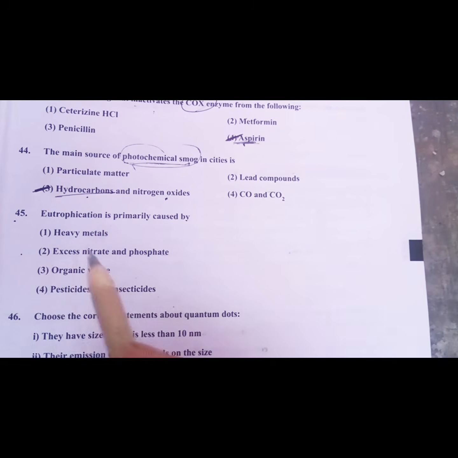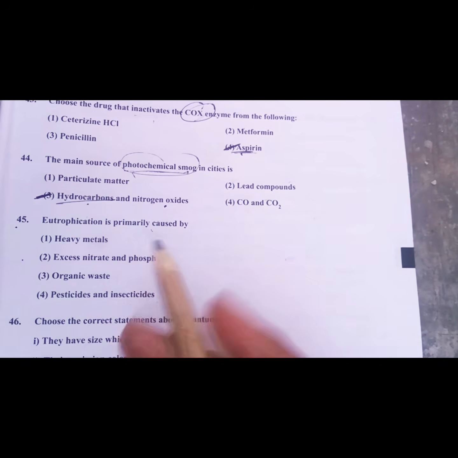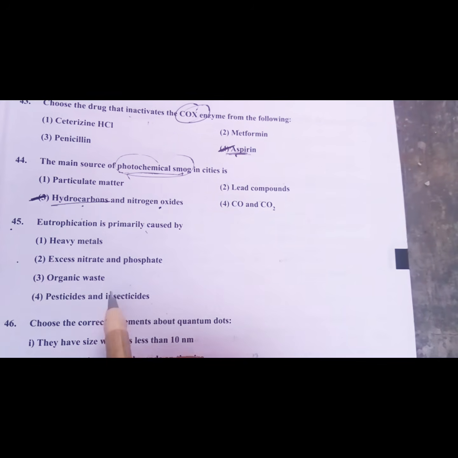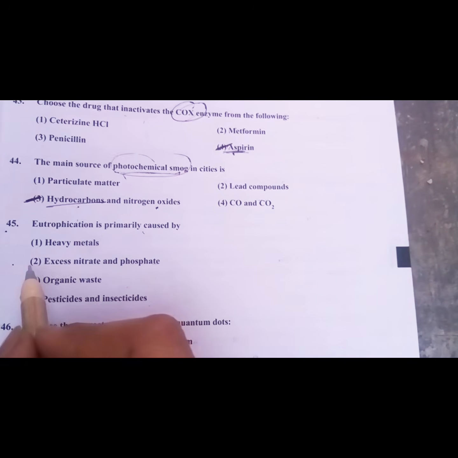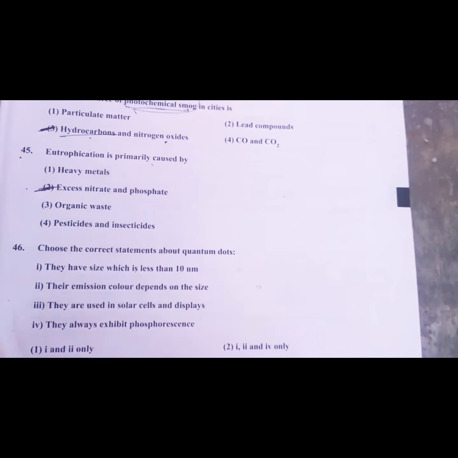For the 45th question, what will be the primary cause? This is primarily caused by the excess of nitrates and phosphates. Because of the excess of nitrates and phosphates, this is the cause.